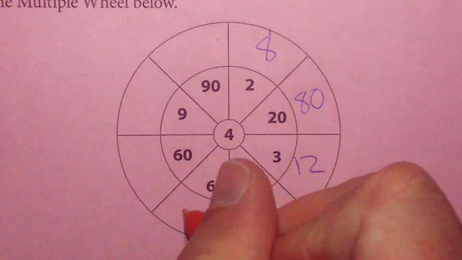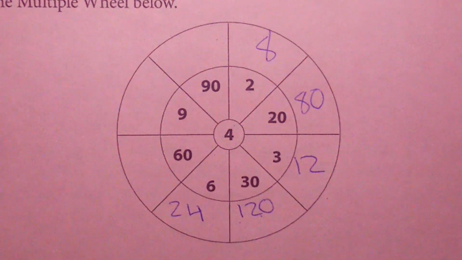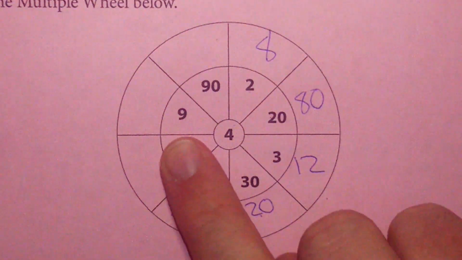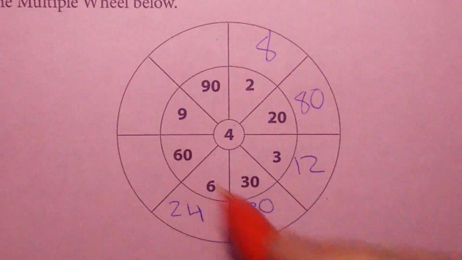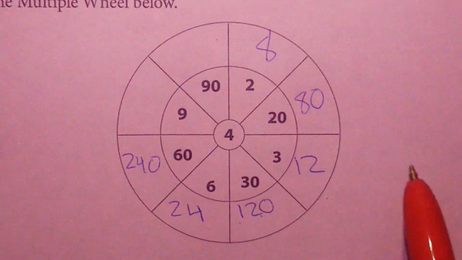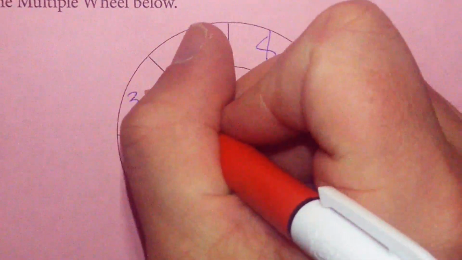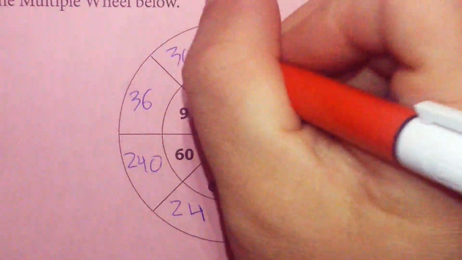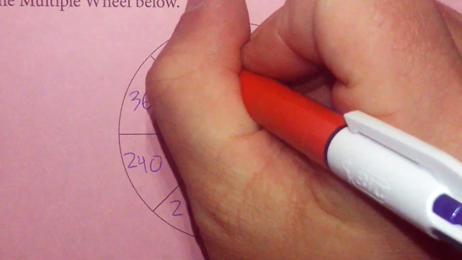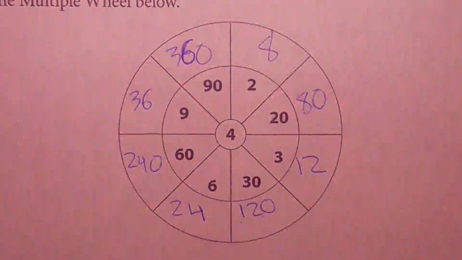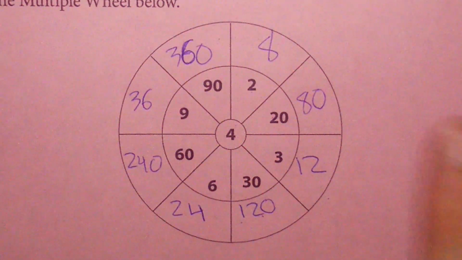4 times 6 is 24. 4 times 60, or 4 times 6, it's going to be the same. 4 times 6 is 24, with that extra 0 on the end. 9 times 4 is 36. Hopefully you can see where I'm going with this. 4 times 90 is going to be 36 with the 0 on the end. Sorry that my 6 doesn't look very much like a 6. There we go. Use your rules.